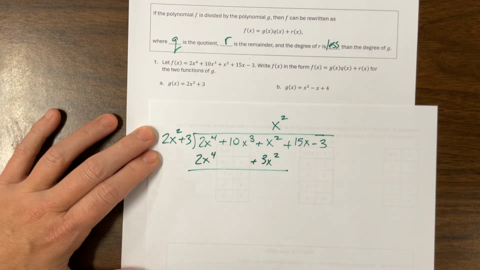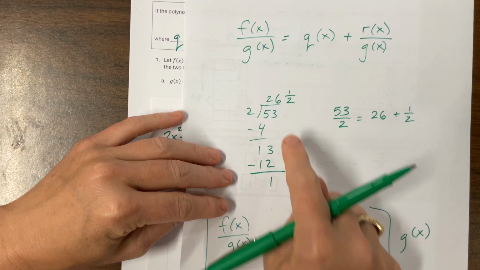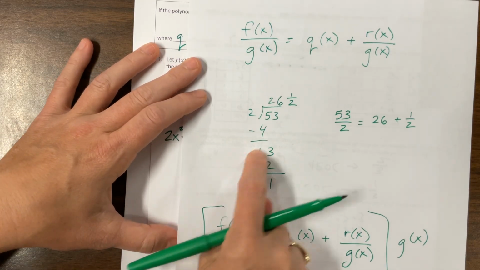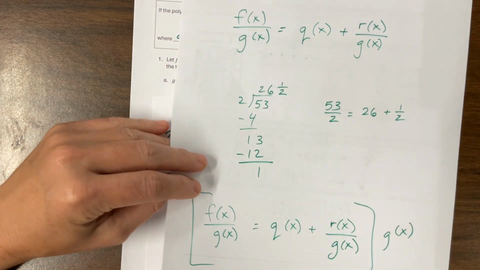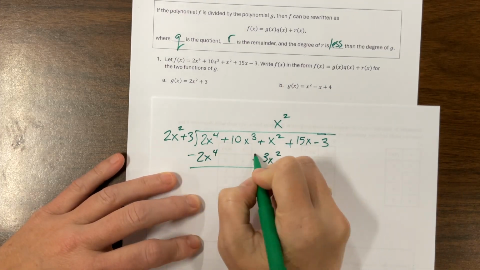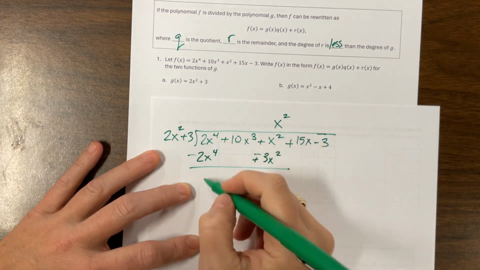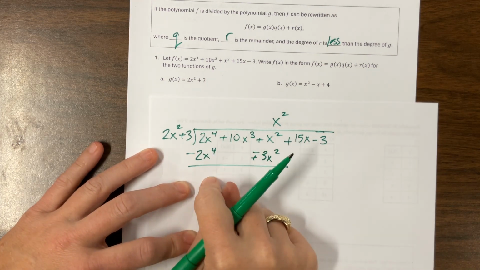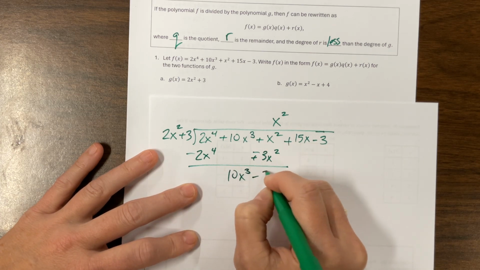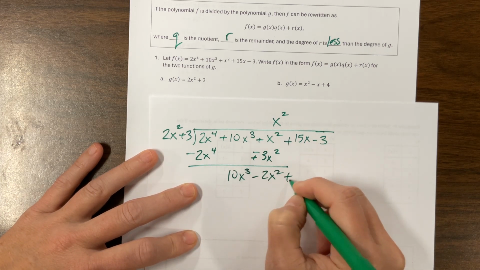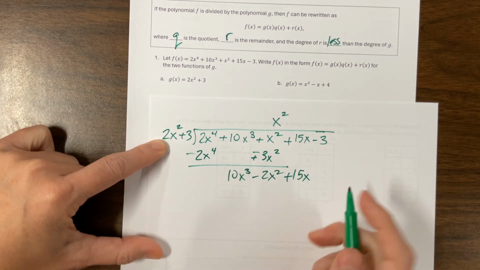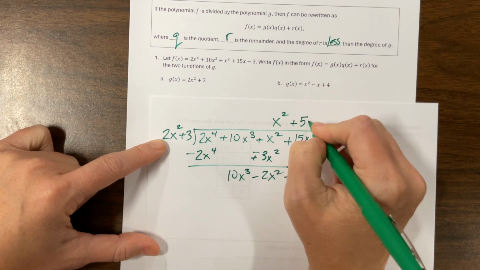Now, if you remember, when we did this little division problem here, we multiplied 2 times 4, we wrote down a 4, we subtracted, we got this, and then we brought down the next value. It's exactly the same thing we're doing here. So I subtract, or change the sign, and this is gone. And if this is not gone, then I messed up. And then I have a 10x cubed, and I have a minus 2x squared, and let's bring down the next term, plus 15x. 10x cubed divided by 2x squared is going to give me a positive 5x.